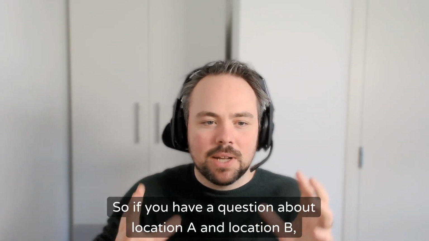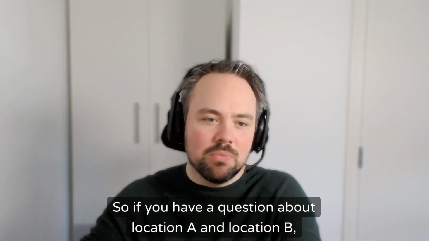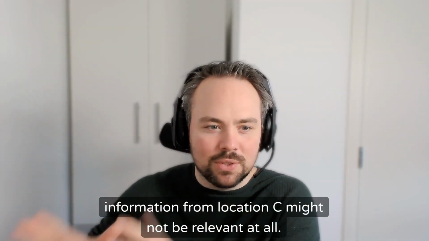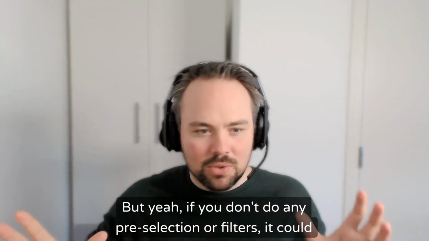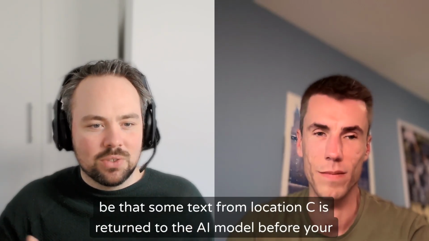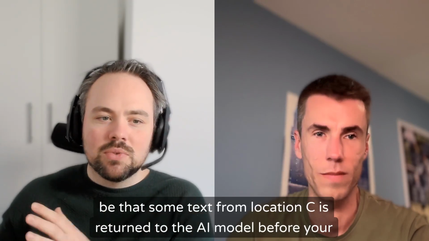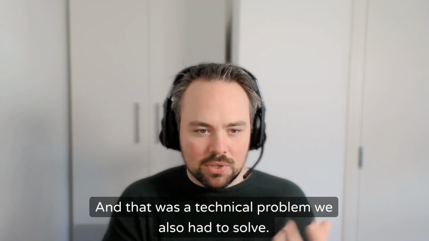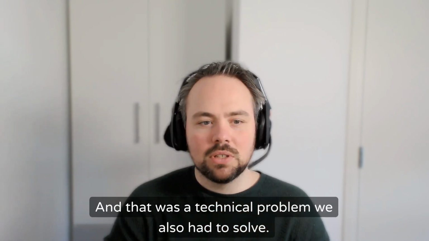So if you have a question about location A and location B, information from location C might not be relevant at all. But if you don't do any pre-selection or filters, it could be that some text from location C is returned to the AI model before your question gets answered. And that was a technical problem we also had to solve.